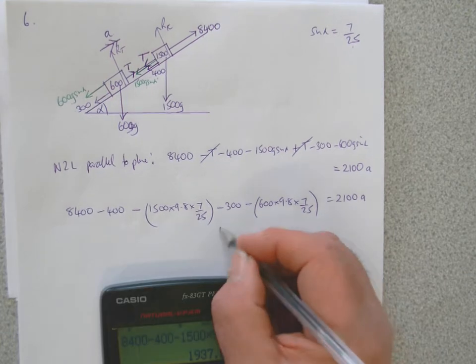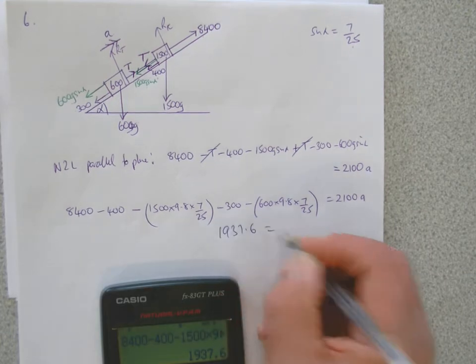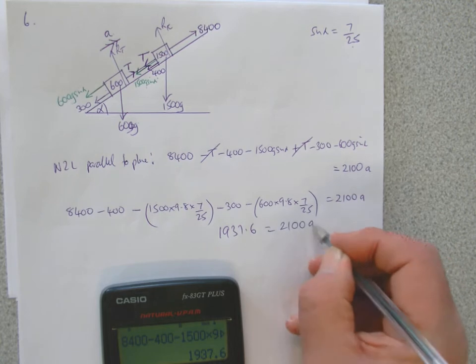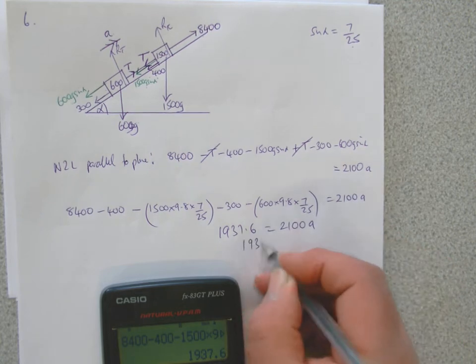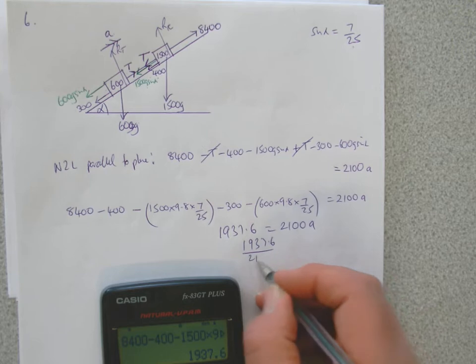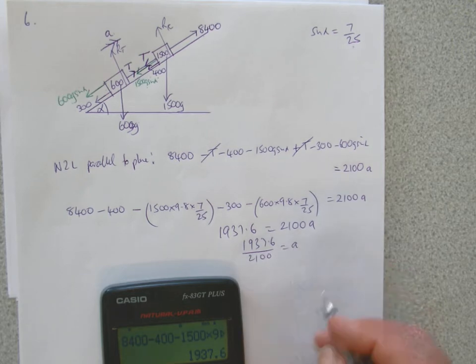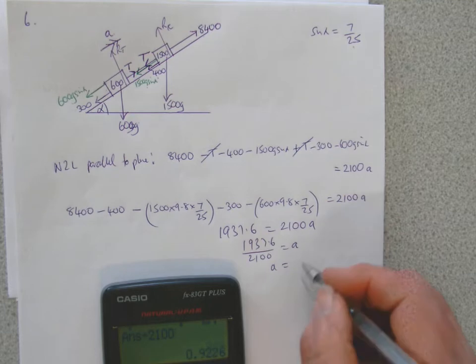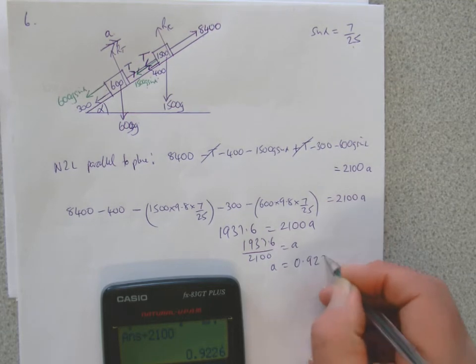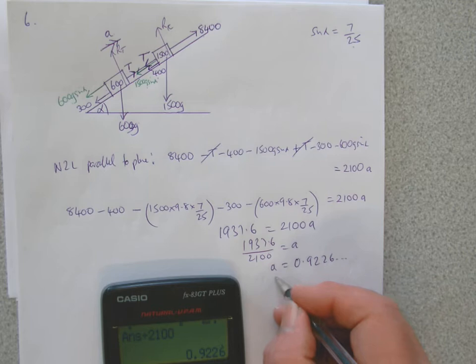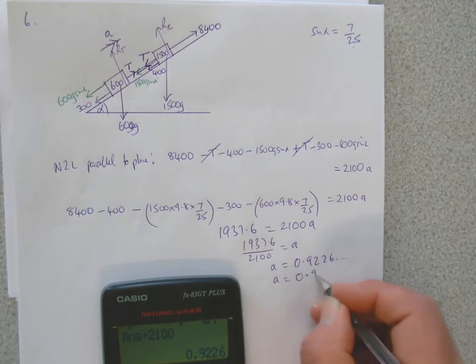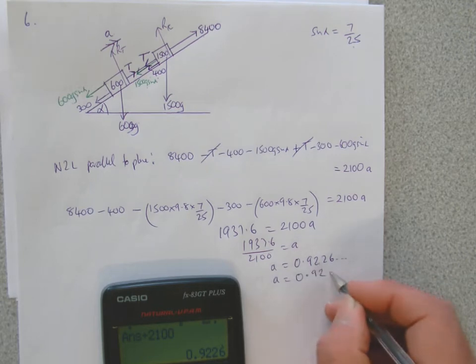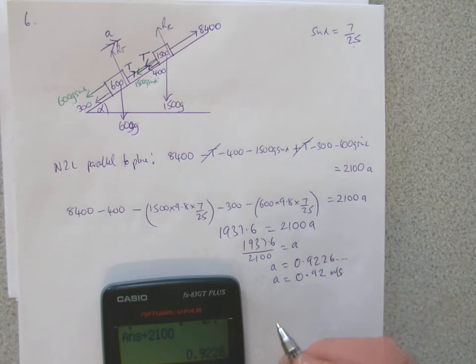That's 1,937.6 equals 2,100A. So dividing that by 2,100, that'll give me the acceleration. That's 0.9226, which is 0.92 meters per second squared.